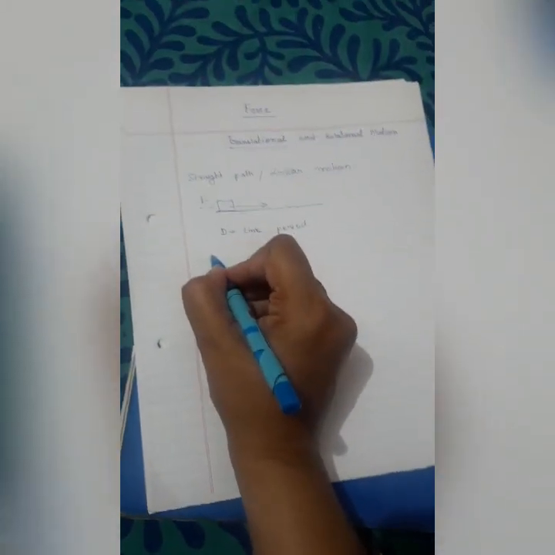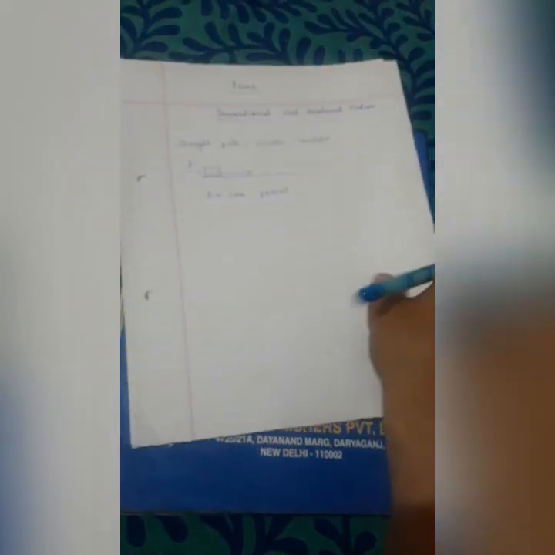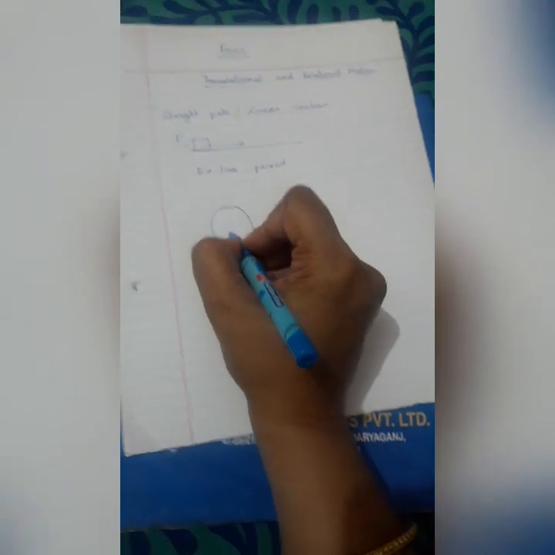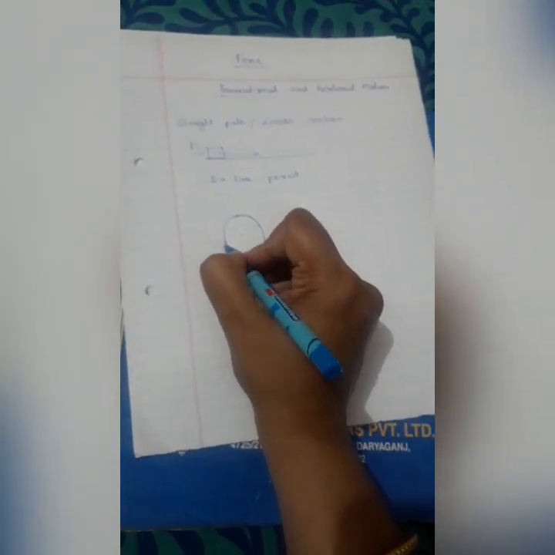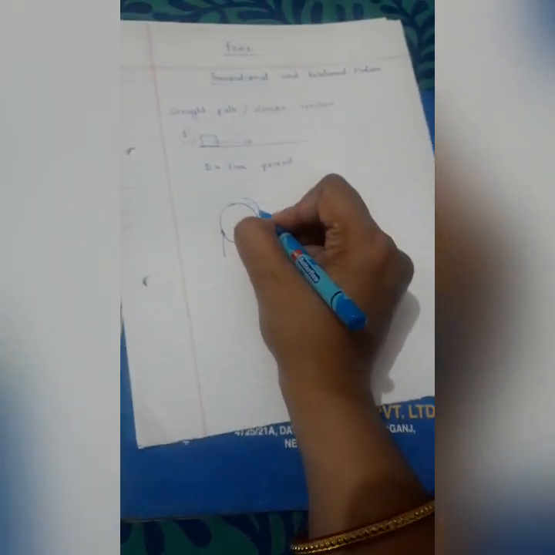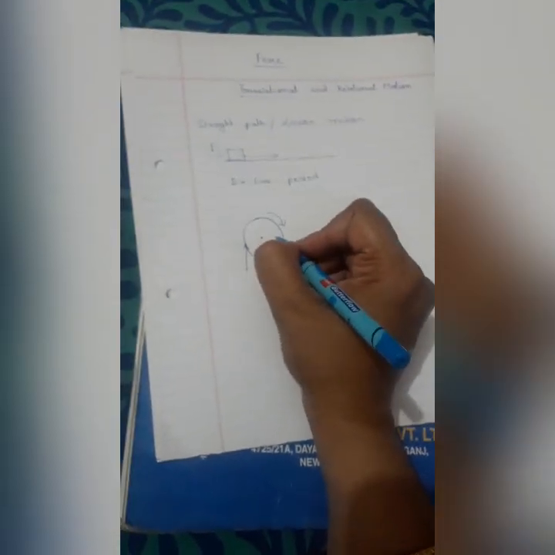Now, the next part of the topic is rotational motion, right? Rotational motion: if a body is fixed at a point and a force is applied on the body at a suitable point. For example, consider a steering wheel of a car. It has a fixed point. You can also consider a wheel that has a fixed axis, which can be at the center also. Now, it is fixed at a point and a force is applied on the body.